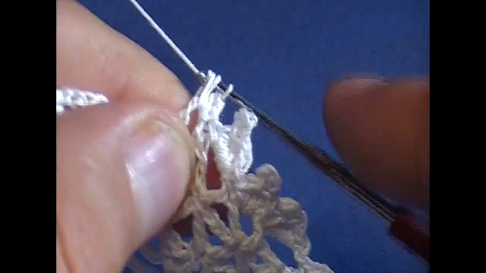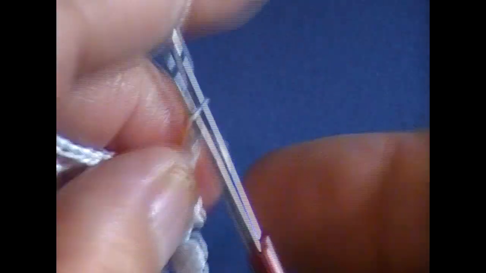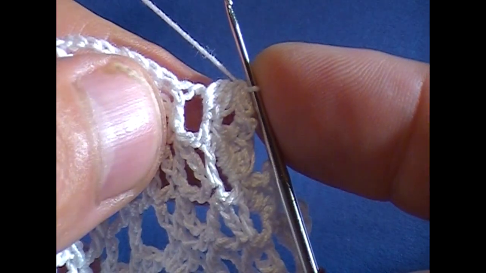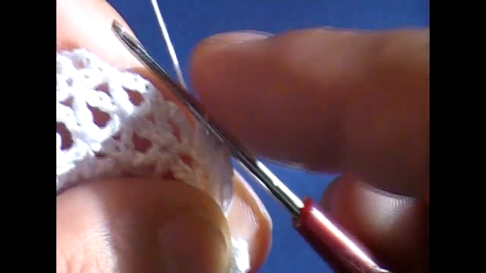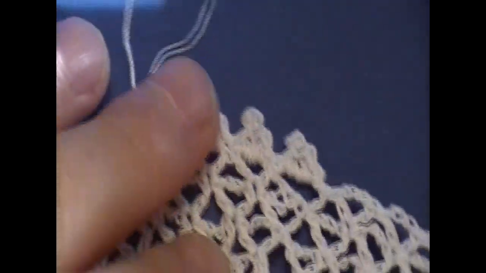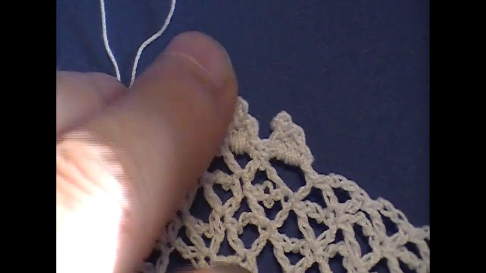single crochet, double crochet, one more double crochet, chain 3, slip stitch on top of the double crochet to form a picot, one more double crochet and single crochet. So I continue this way around, and I will meet you at the end of the round number 22.